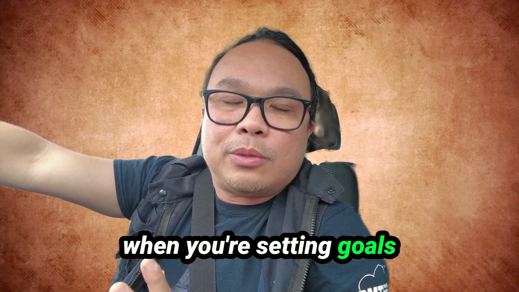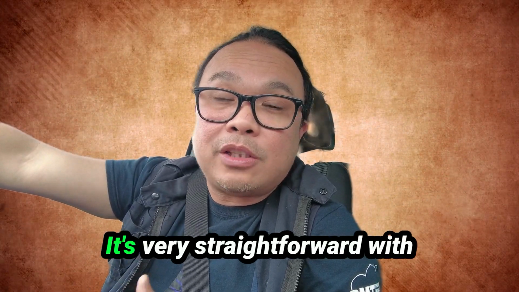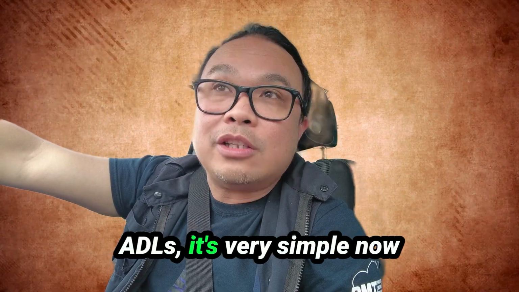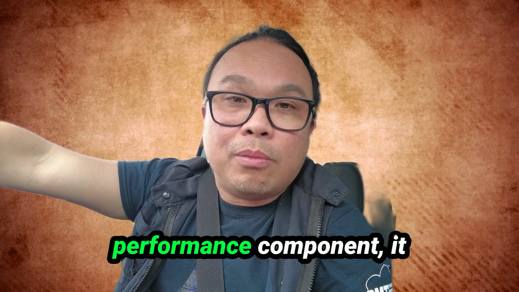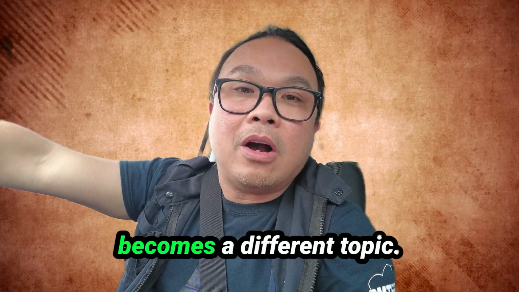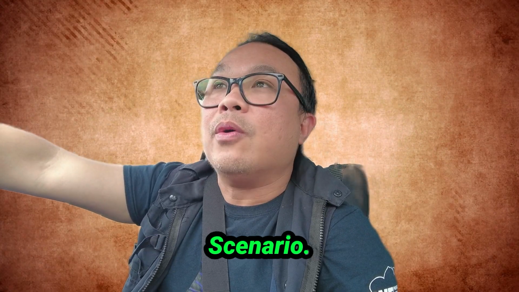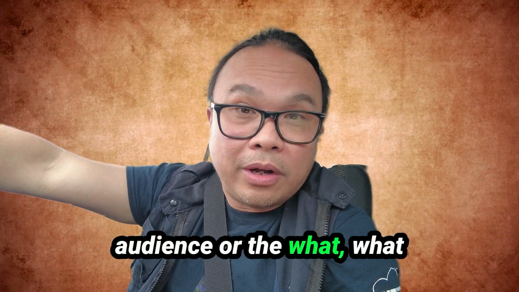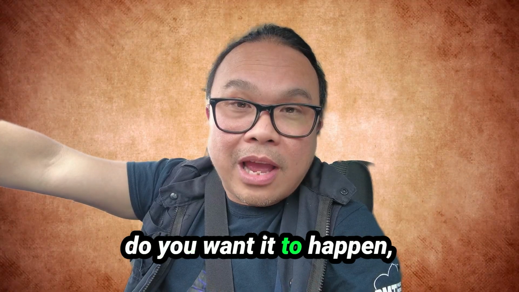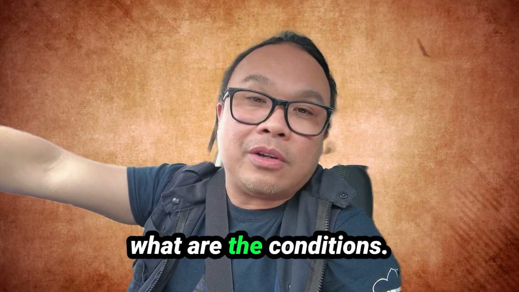When you're setting goals, particularly with ADLs, it's very straightforward. It's very simple. Now, when it comes to setting goals for performance components, it becomes a different scenario. But it's still the same. You can still see the audience or the what. What do you want to happen, which is the behavior, and what are the conditions?